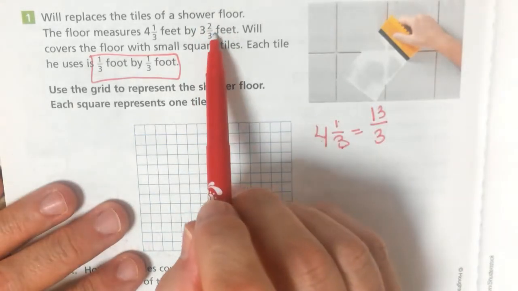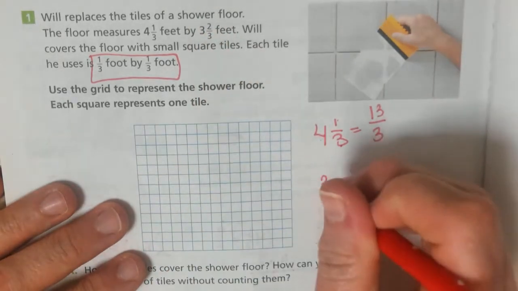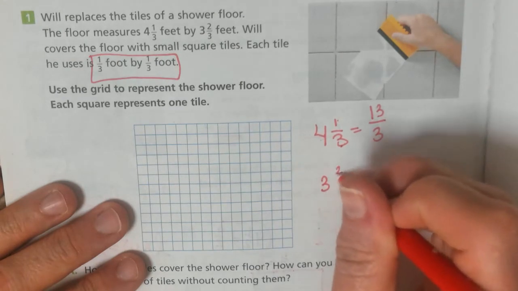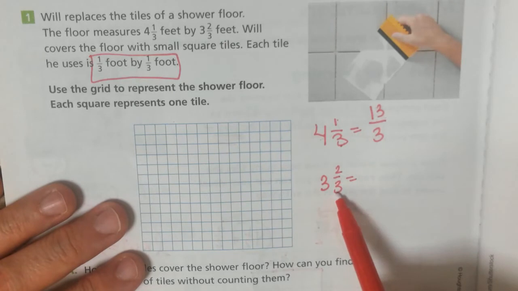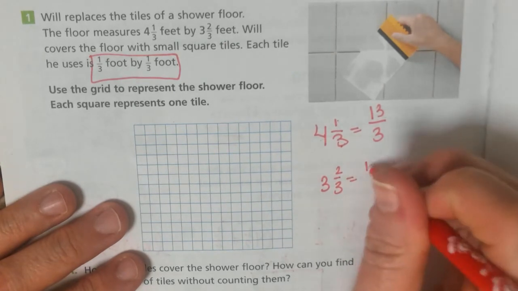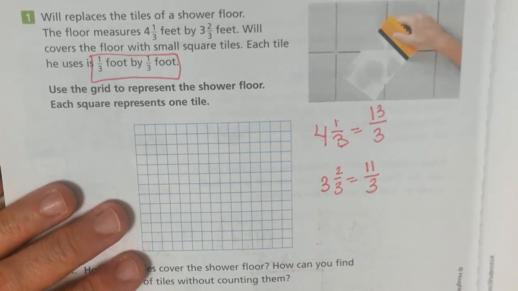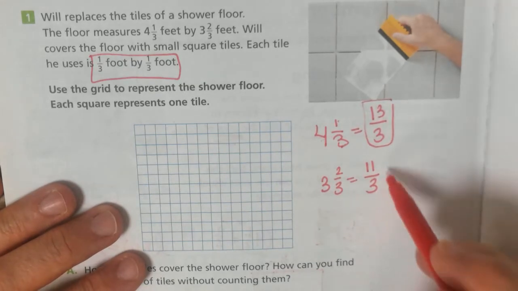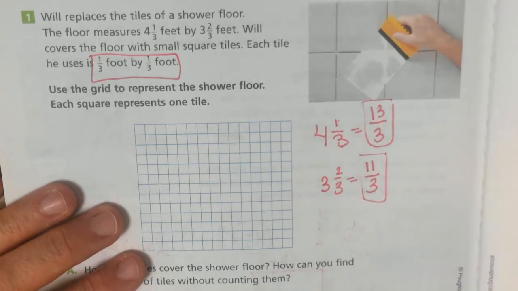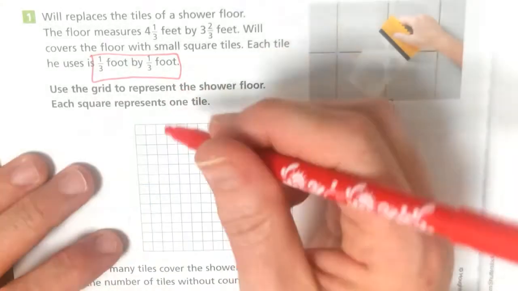Then I have my 3 2/3 feet. 3 times 3 is 9. Plus 2 is 11. So we have 11/3. So one side of the tile floor is 13/3. The second side is 11/3.